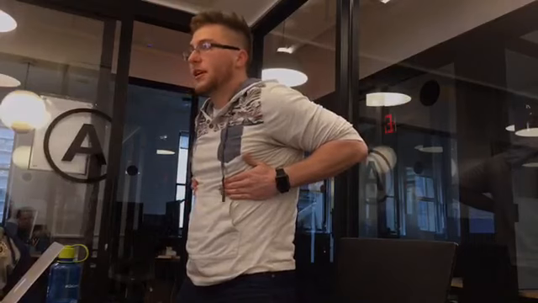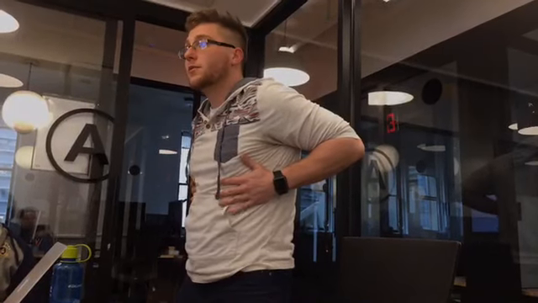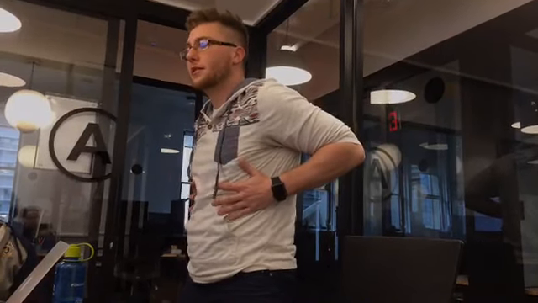So these are my bottom ribs, right? Let's say I'm a very accessory breather. I'm all upper chest. Here, these are going to constrict when you inhale. It's going to just constrict.